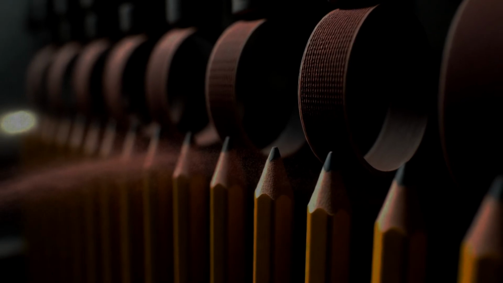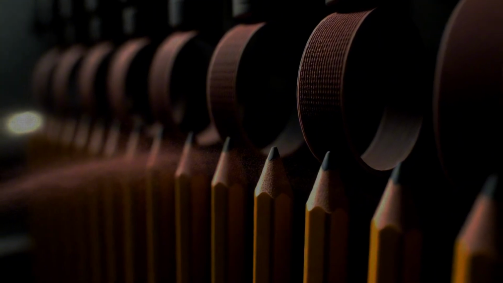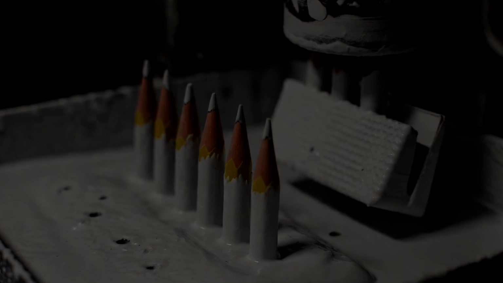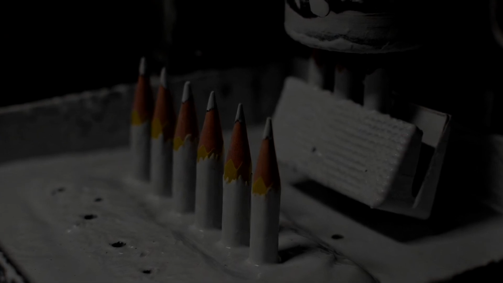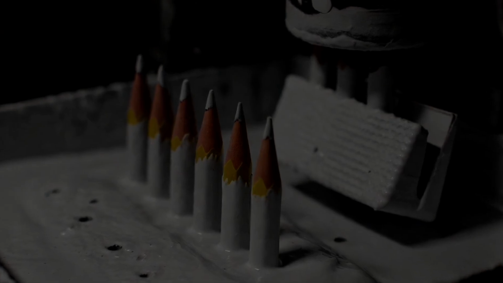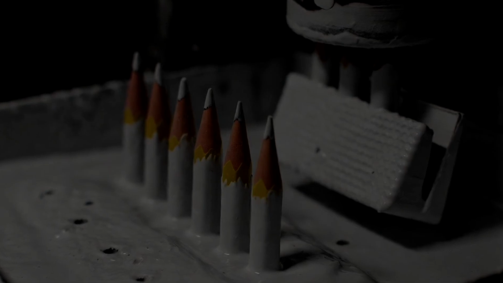The temperature is raised in a slow, incremental fashion to prevent the wood from releasing internal moisture, which would cause the primer to blister. The movement of the pencils through the tunnel is a slow, unvarying progression, with the conveyor belt moving at a constant velocity that ensures each unit receives the same amount of thermal exposure.